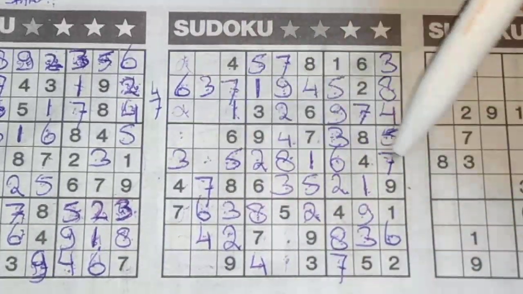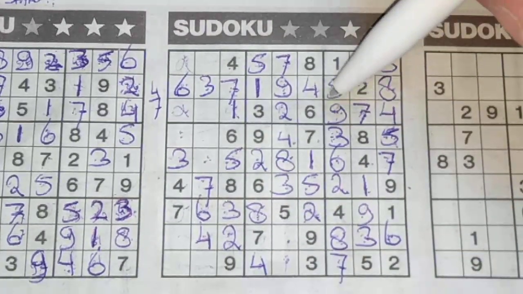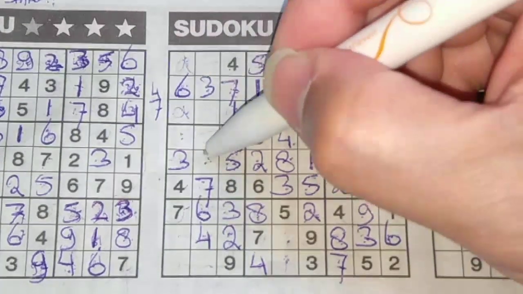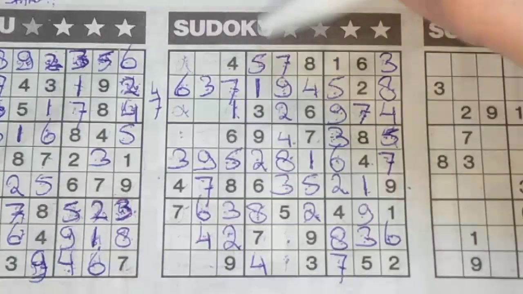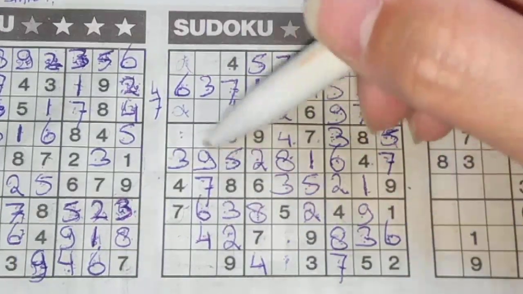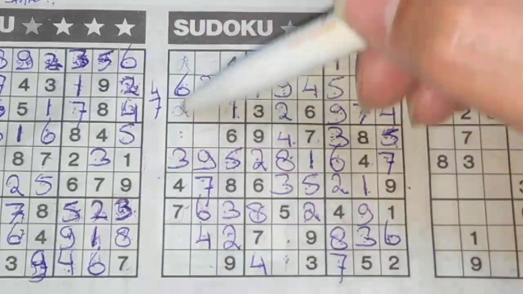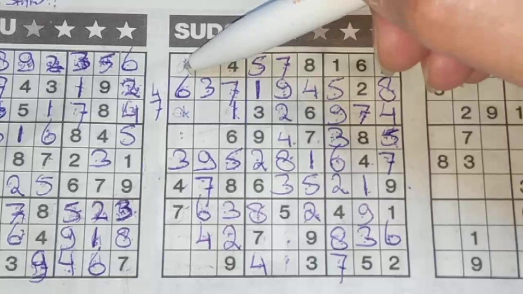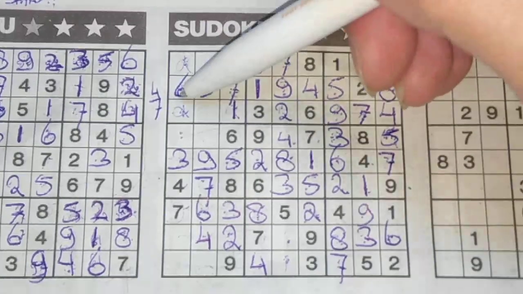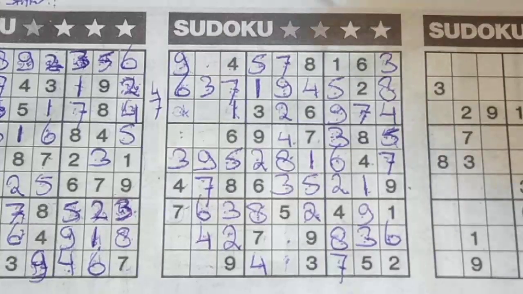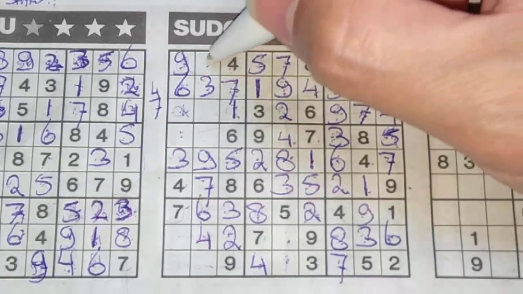1 number left in the middle column for the number 9. 9 is missing, yes. 9 in the third column, 9 in the second column. So in the first column, the only 2 places for the 9 should be here or there. But I see here 9, no 9 there. 9 should be here. 1 number left in the first row for the number 2.